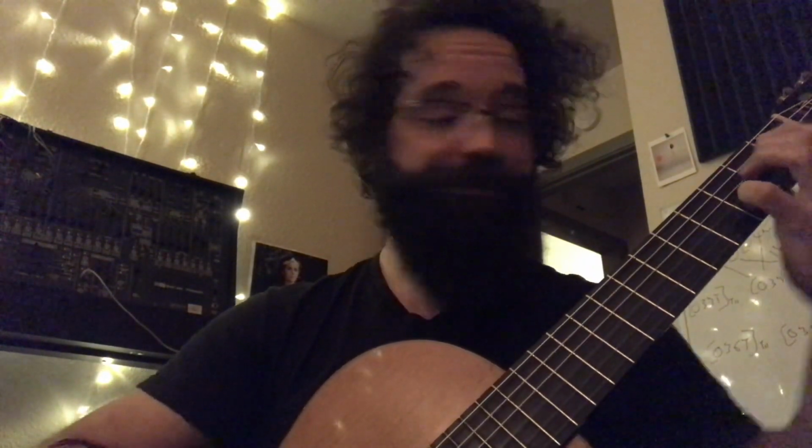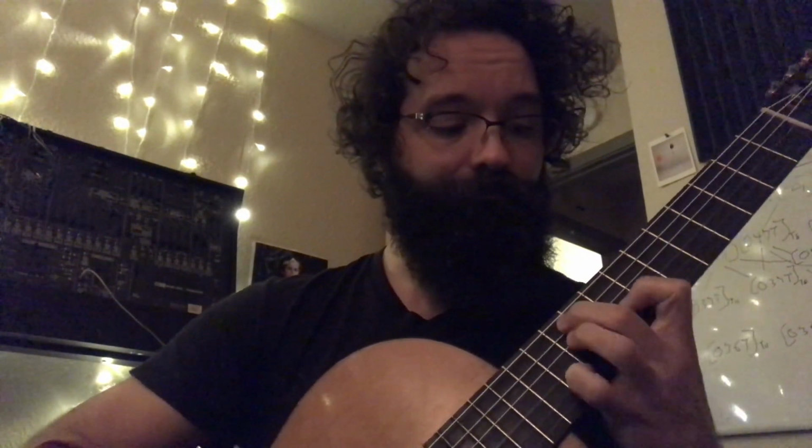Which I can do as a minor 6, G minor 6 there. Something like that. That's back into B flat major 7, and then right. This is the minor 2-5-1.